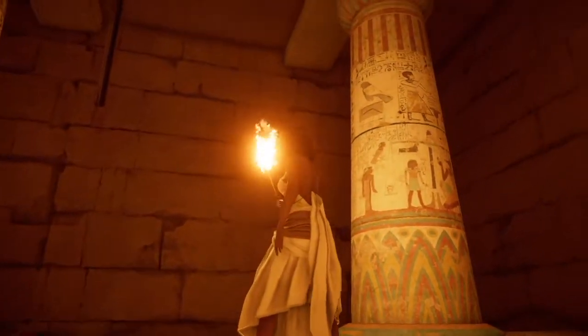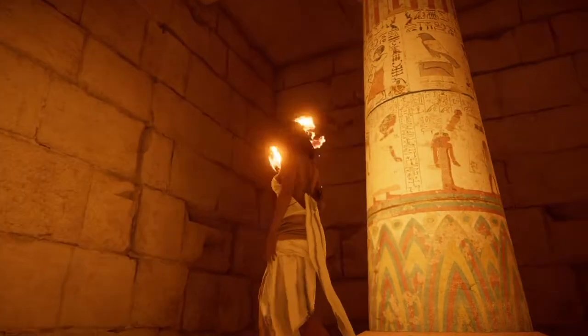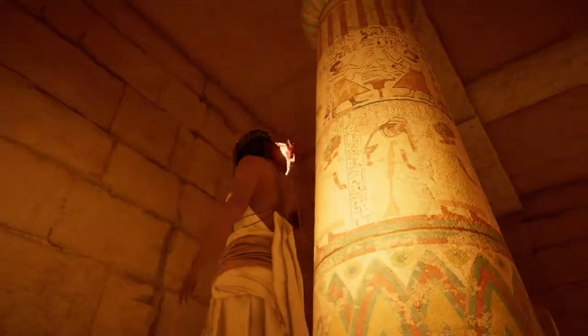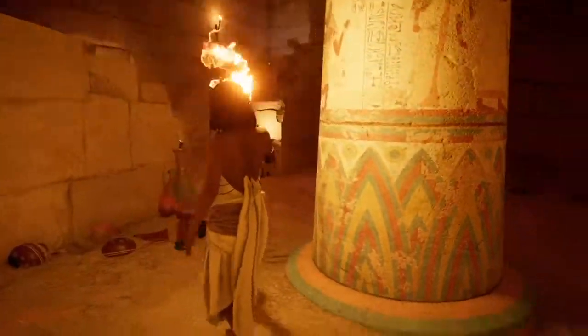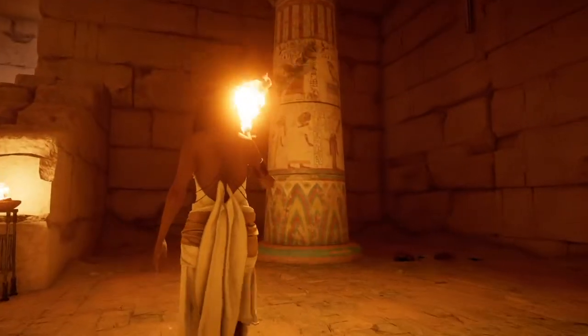As we can see, these underground chambers were filled with inscriptions and hieroglyphs that narrated not only the use of the chamber, but the significance of the whole temple.